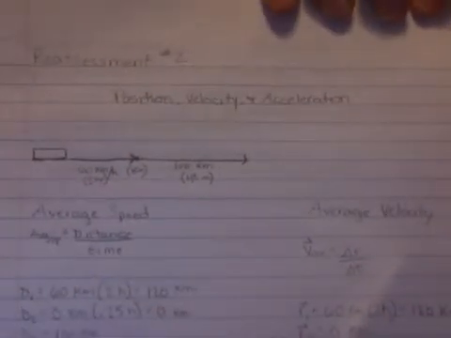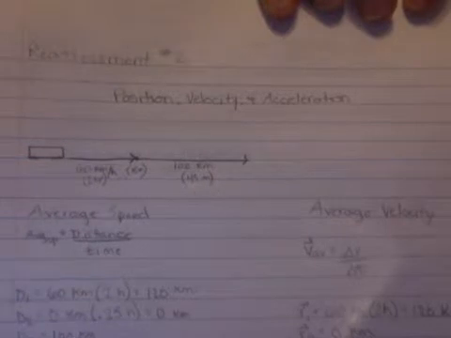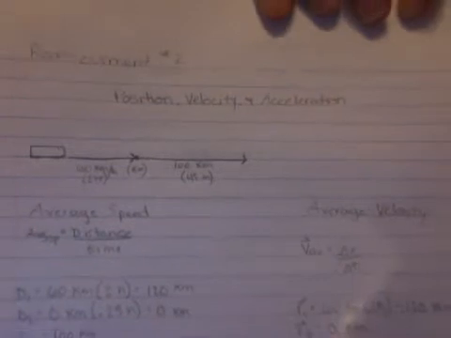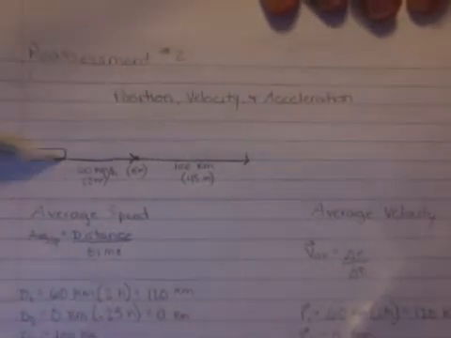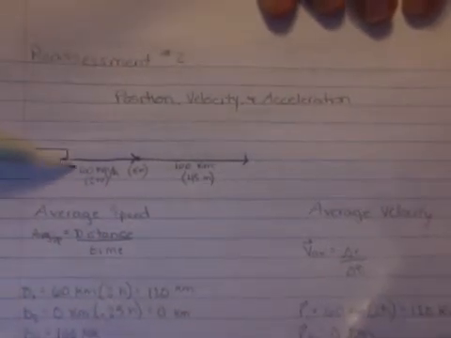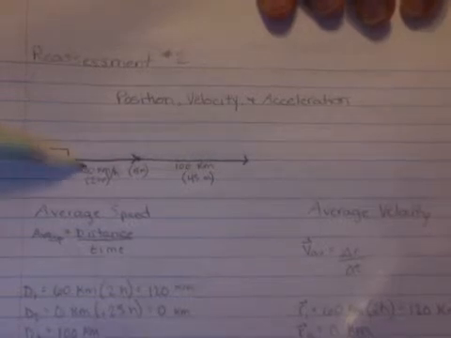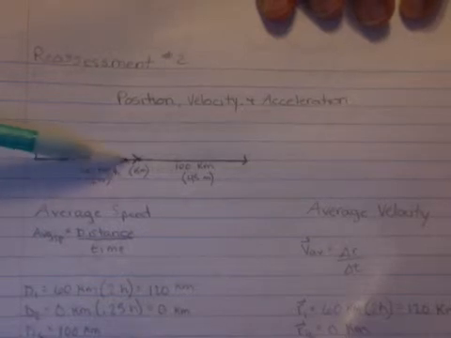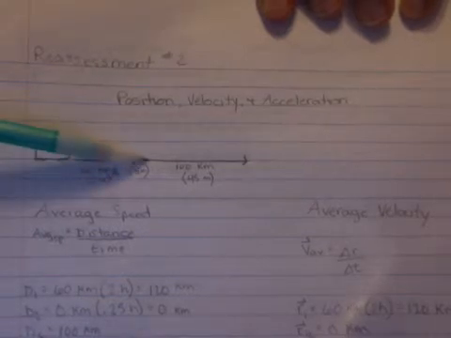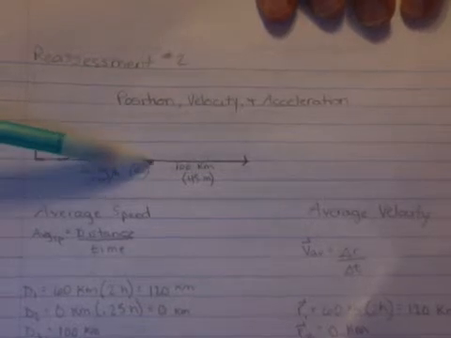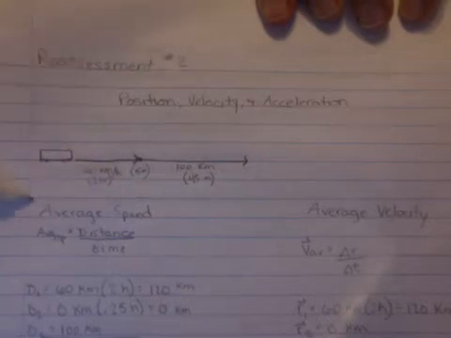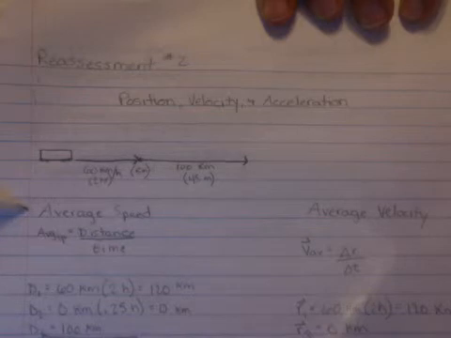Okay, so what I have here is the second take on reassessment number 2, which is on position, velocity, and acceleration. We have a train right here, and it travels 60 kilometers per hour for 2 hours, and then it stops for 15 minutes, and then it travels at 100 kilometers for the next 45 minutes. What we want to do is find the average speed of the train for the whole trip.